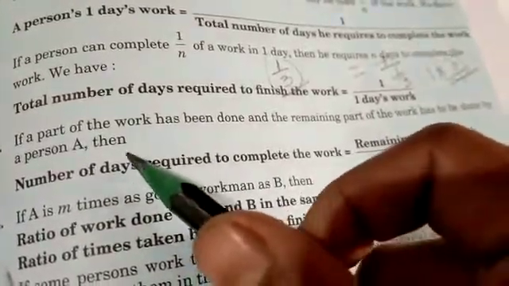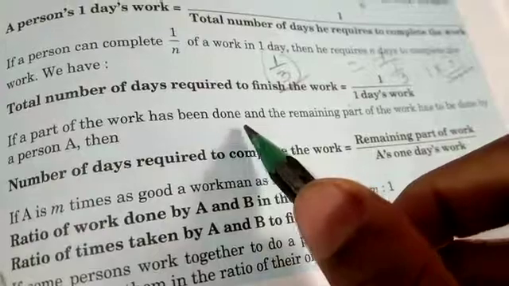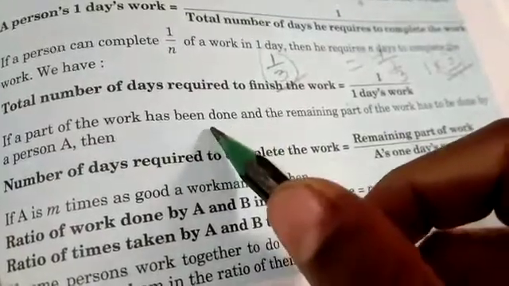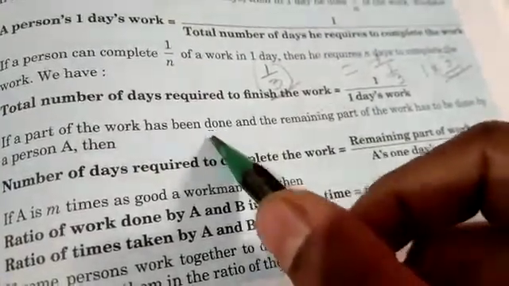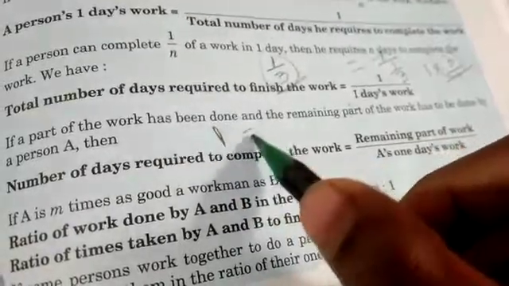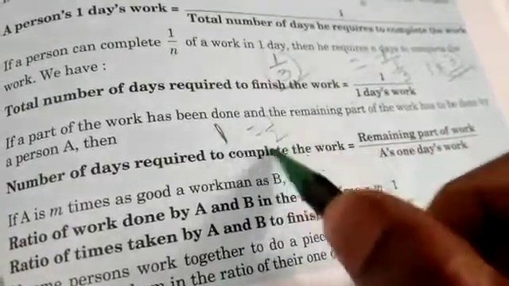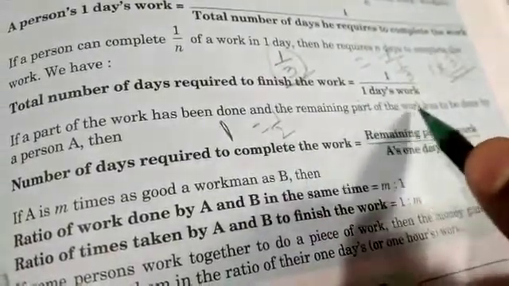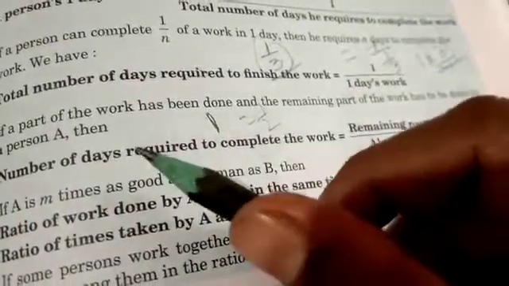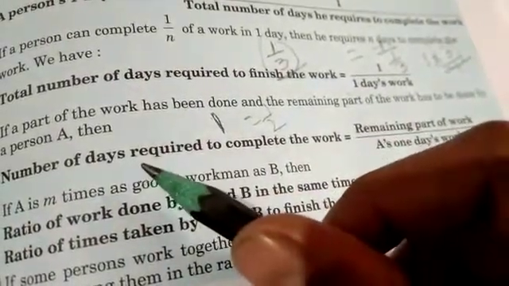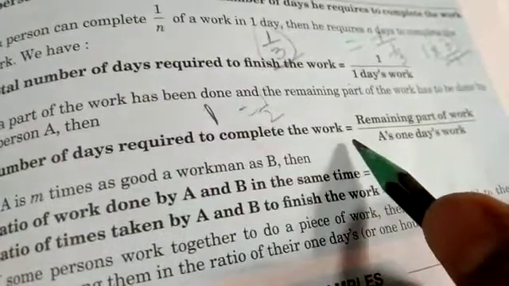The third concept is, if a part of the work has already been done, say 1 by 2 part of it, then for the remaining part of the work done by A, how many days are required to complete the work?